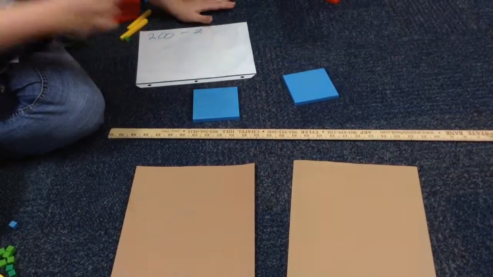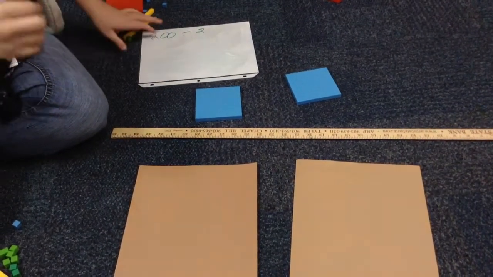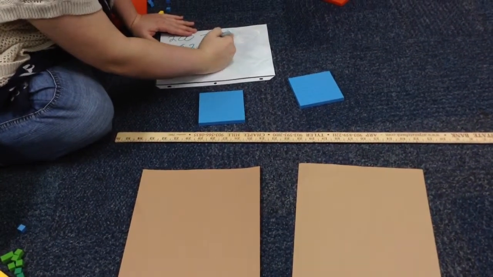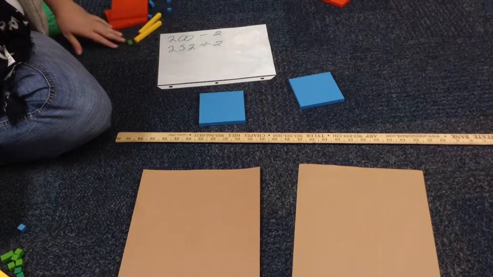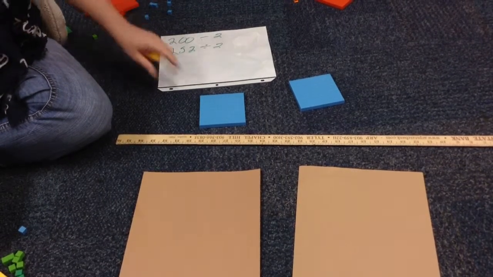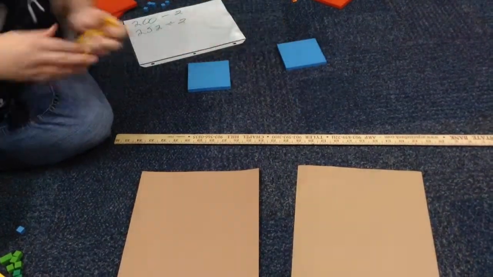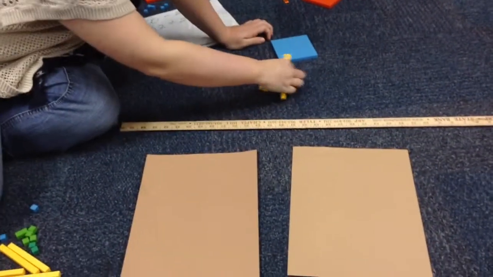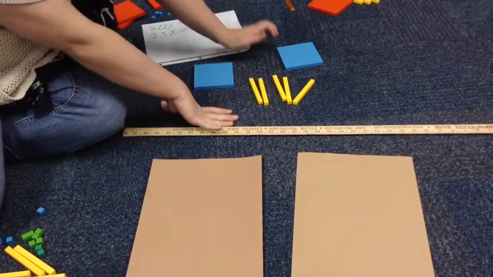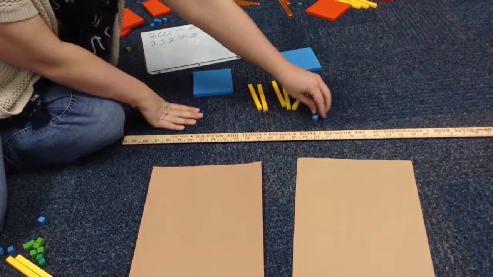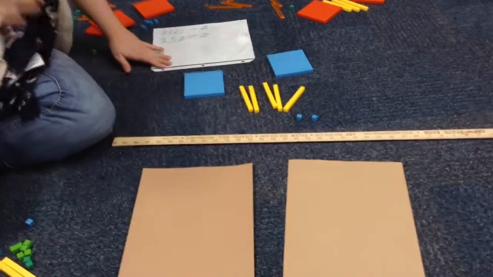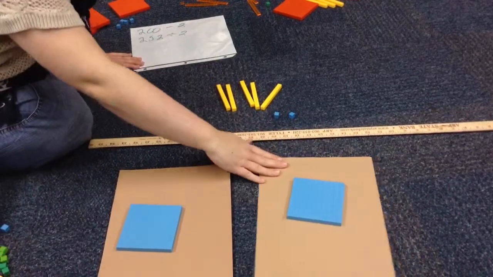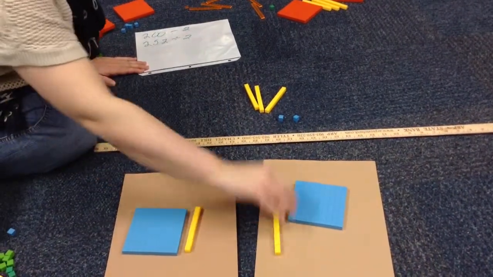So for a more difficult question, you could do 252 divided by 2. So with this, we already have our 2 flats. We need 5 longs and 2 units. So what we will do is, we will take the flat first, divide it by 2, and we'll distribute the longs evenly.